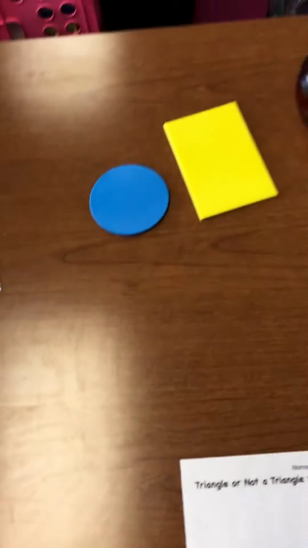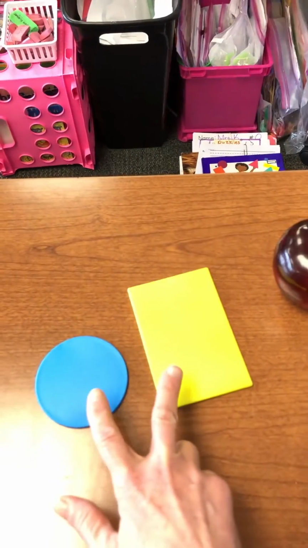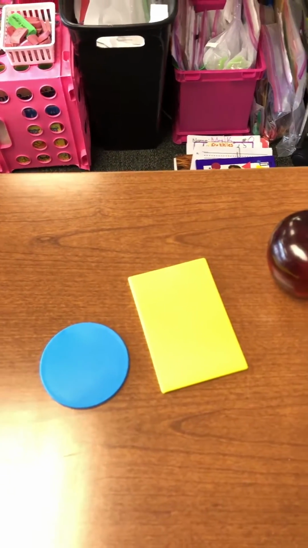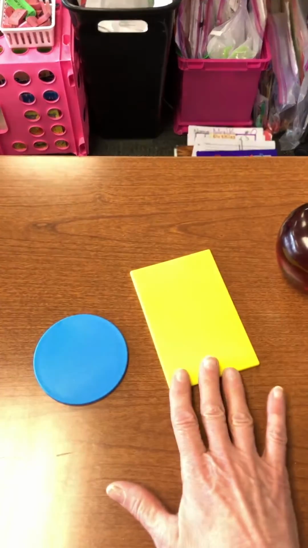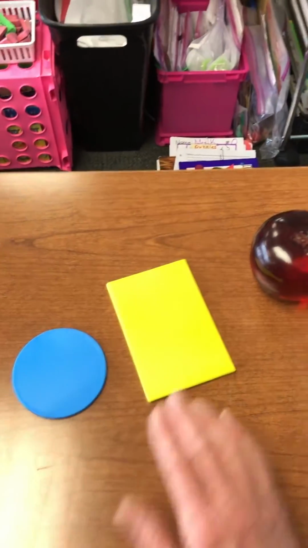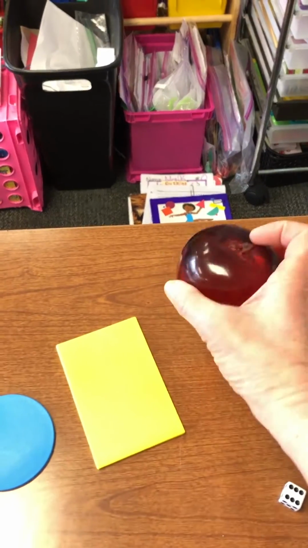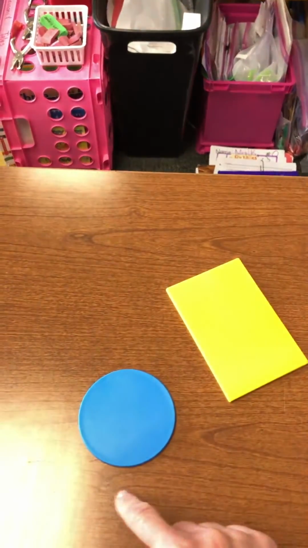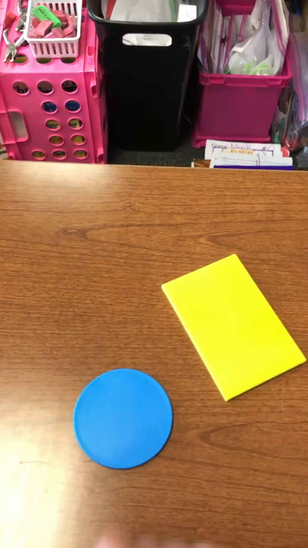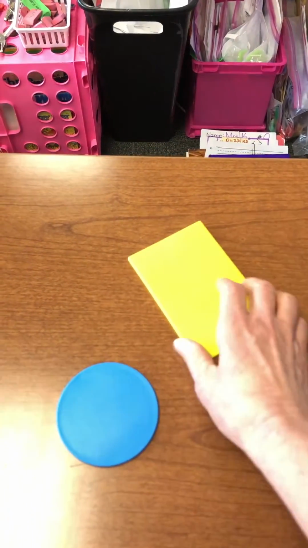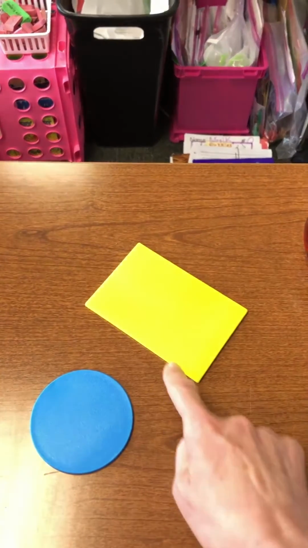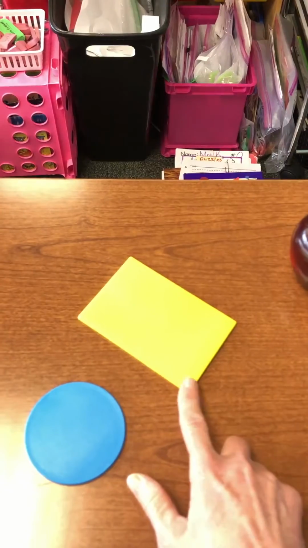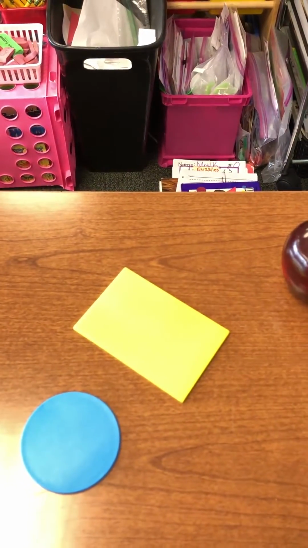Now you remember yesterday we talked about what makes a two-dimensional shape. And you remember a 2D shape lays flat. It does not pop out like a solid. You remember that this shape has curved sides. This shape has long, straight sides that come together at a vertex.